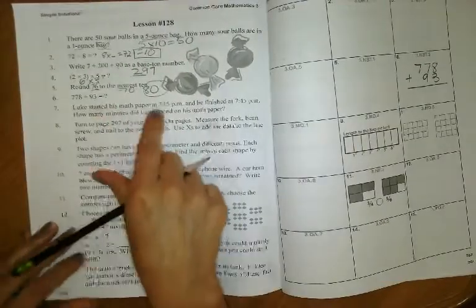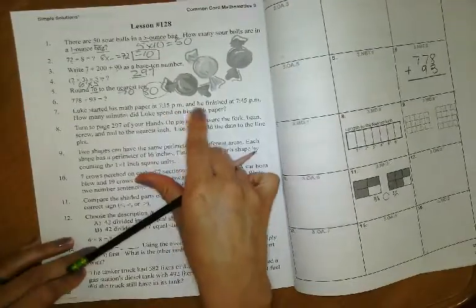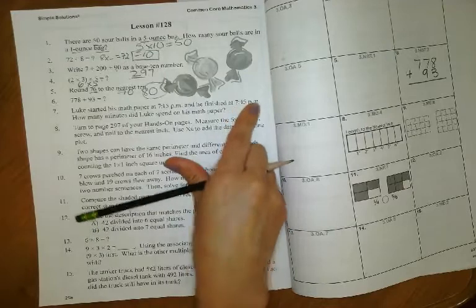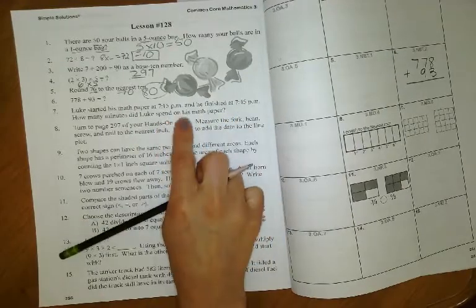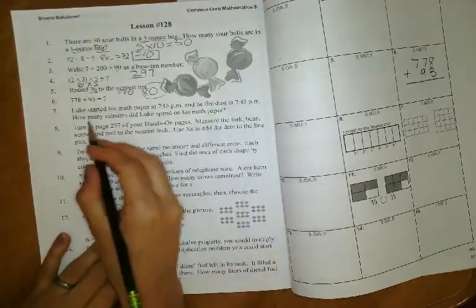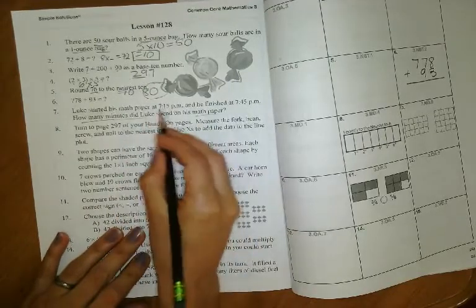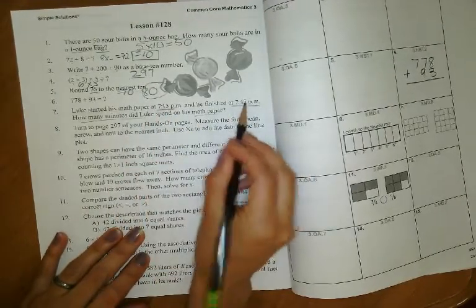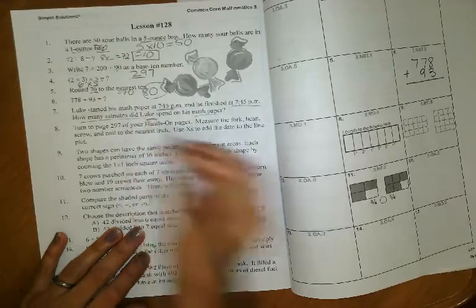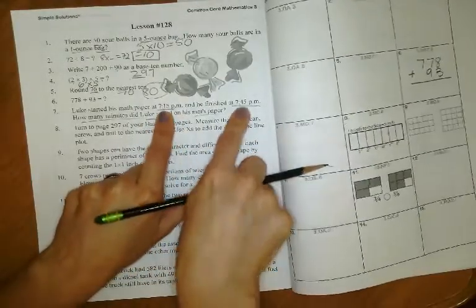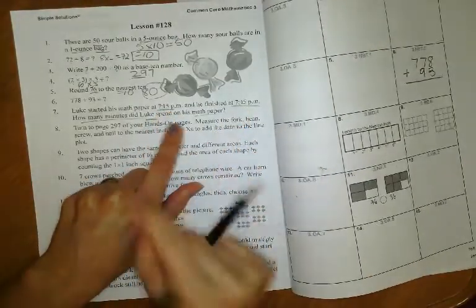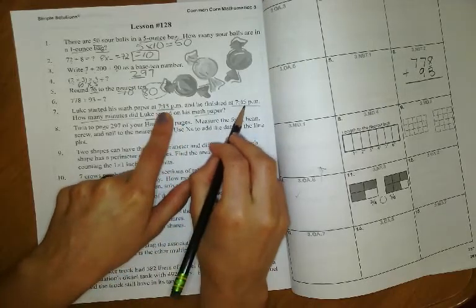7. Luke started his math paper at 7:15 p.m. and he finished at 7:45 p.m. How many minutes did Luke spend on his math paper? How many minutes did he spend if he started at 7:15 and he finished at 7:45? It looks like it's a takeaway problem. I'm going to take away my minutes to get how much time that he spent on his math.